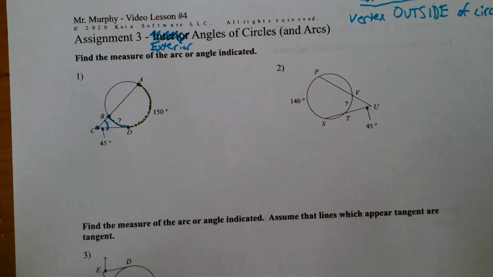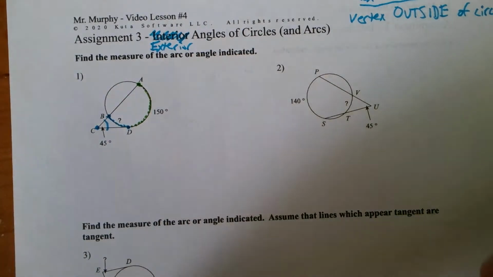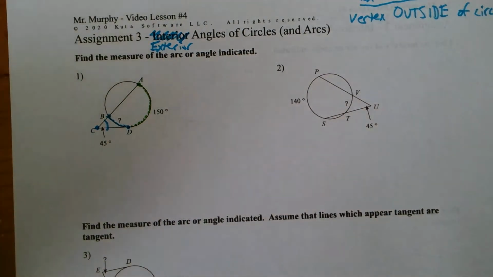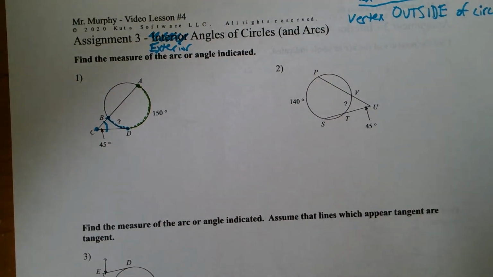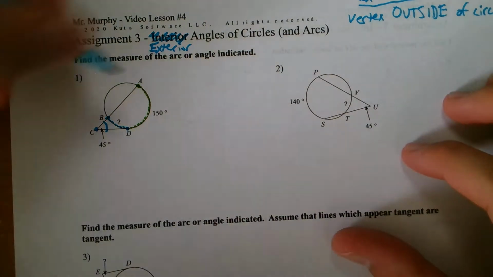Cool. So, for exterior angles, the mathematical relationship is very similar to interior angles. There's just one small difference. I'm going to go ahead and write it out for you now.